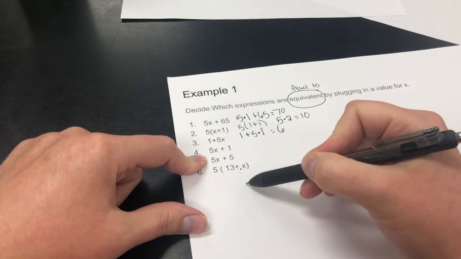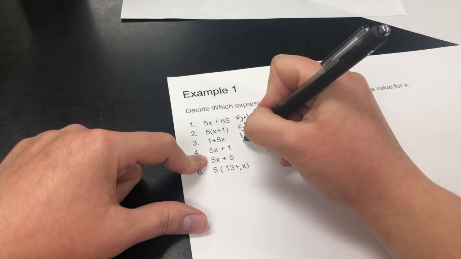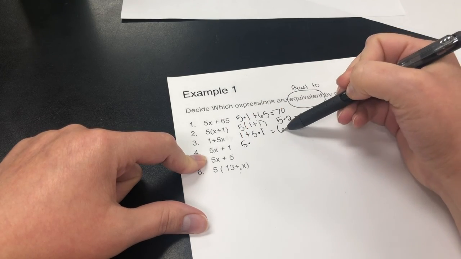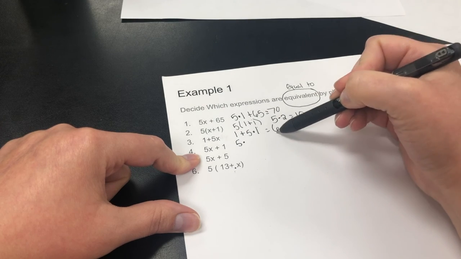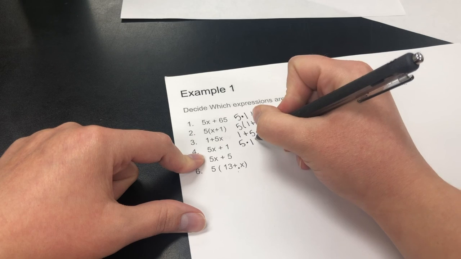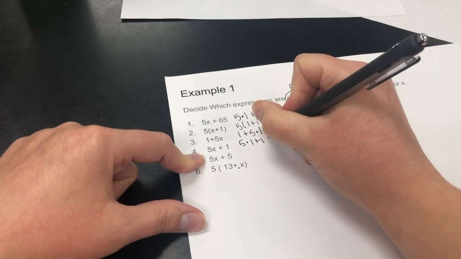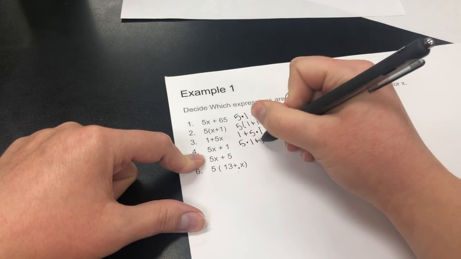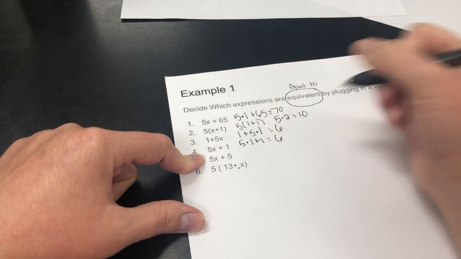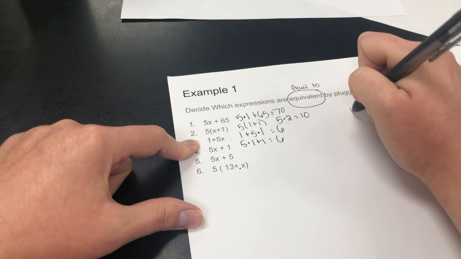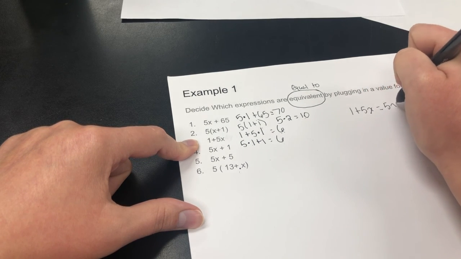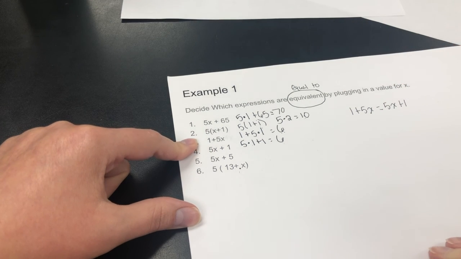So now let's start doing all these. We're still plugging in that 1. Right here we have 70, 10, and 6. I don't have any equal solutions just yet. So 5 times 1 plus 1. Well, 5 times 1 is 5, plus 1 is 6. Ooh, look here. I have the same answer here. So that means that 1 plus 5x is equal to 5x plus 1.